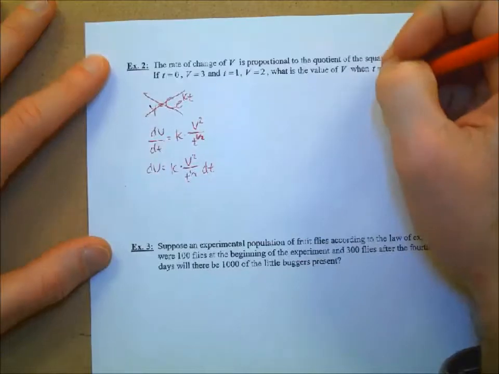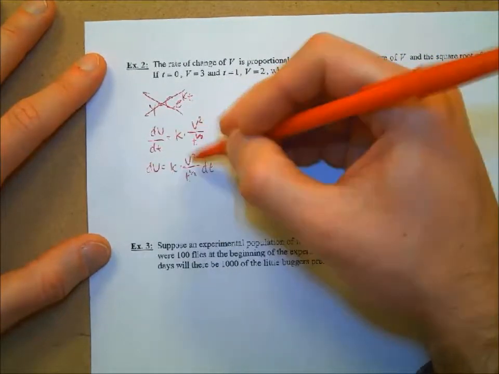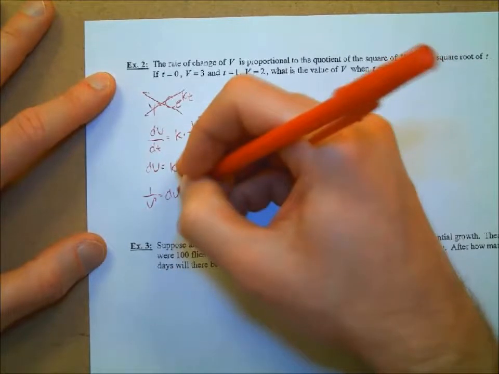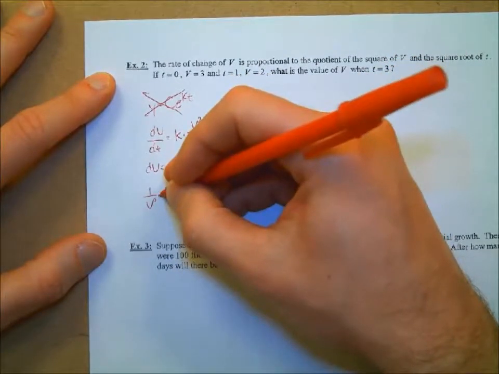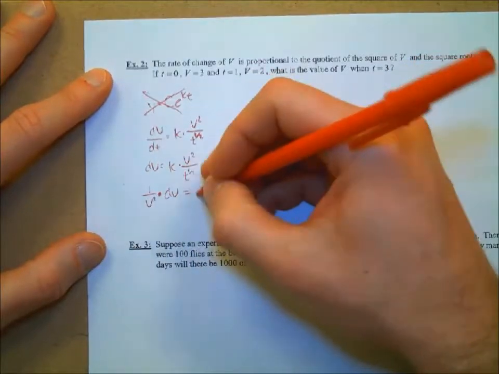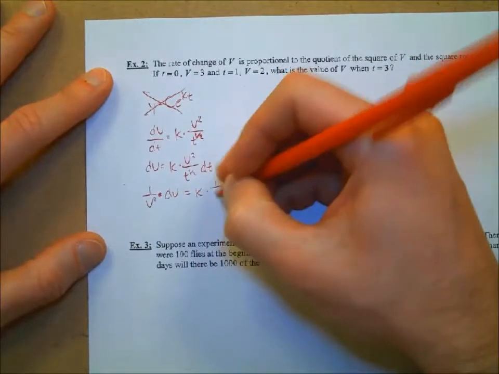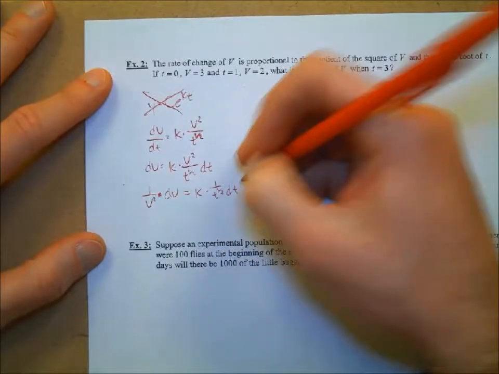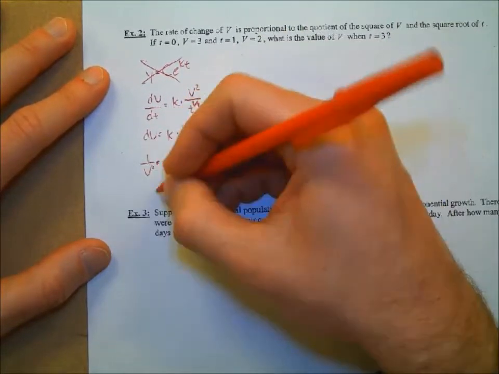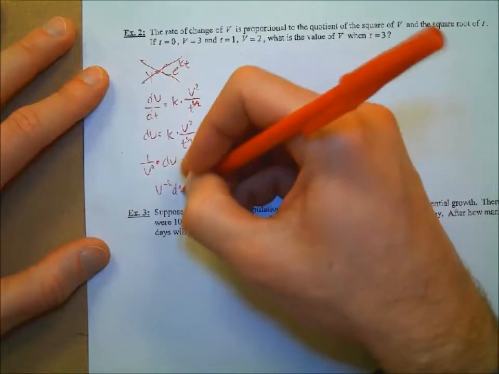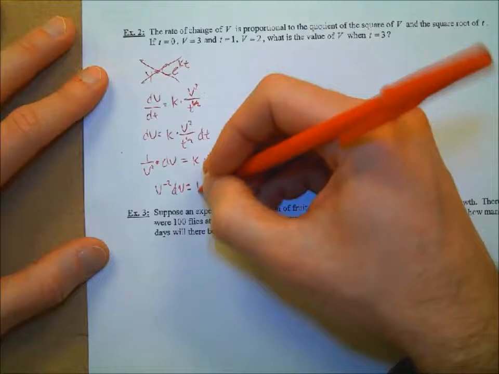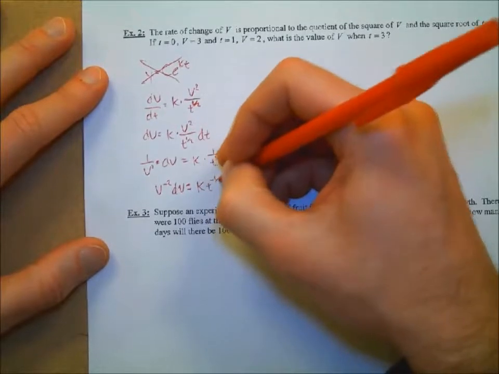Okay? I need to move the v squared over, so I'm going to divide both sides by v squared. So I get 1 over v squared times dv. Sorry, I'm going to, again, divide the v squared over. So it's 1 over v squared dv equals k times 1 over t to the 1/2 dt. Okay, 1 over v squared is the same thing as v to the negative 2. 1 over t to the 1/2 is k t to the negative 1/2 dt.